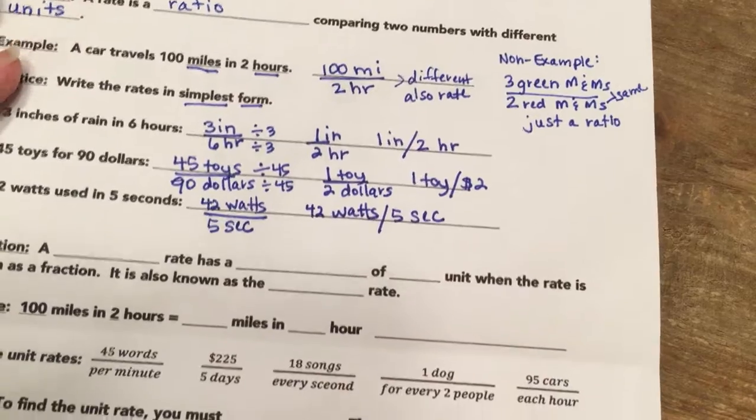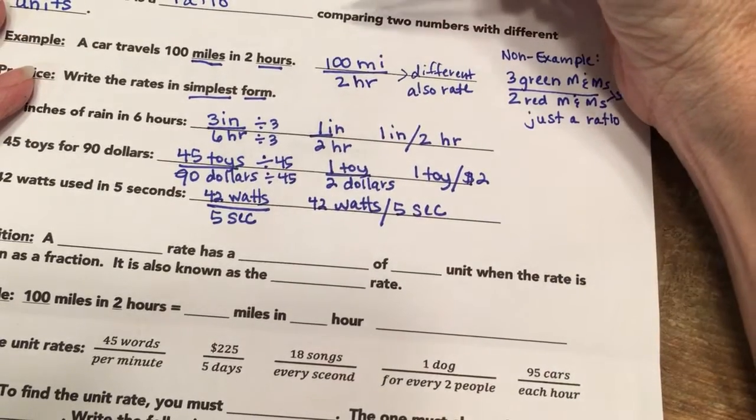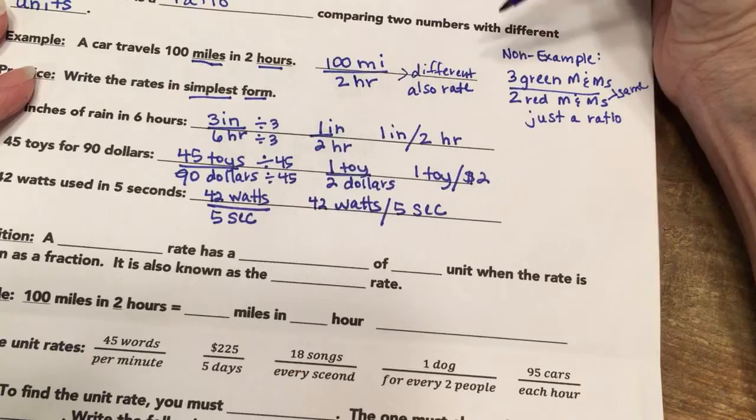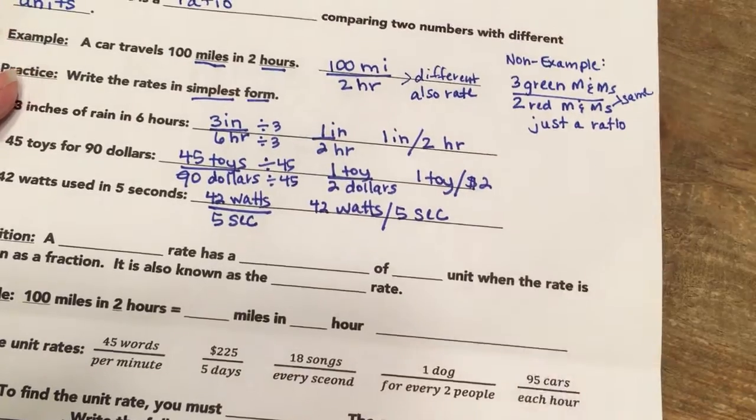All right, so you have rates. Rates are special ratios because they have different units. But you also have special rates.